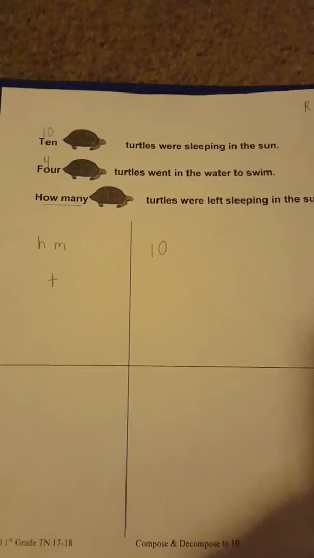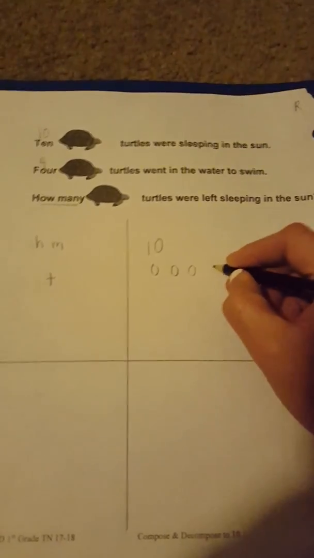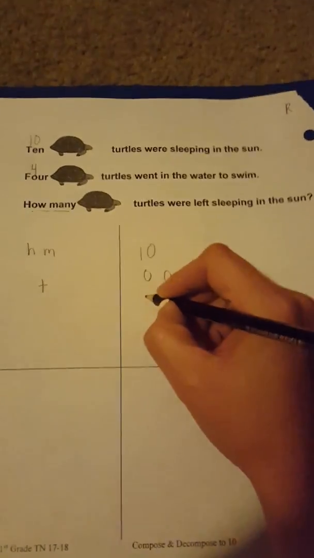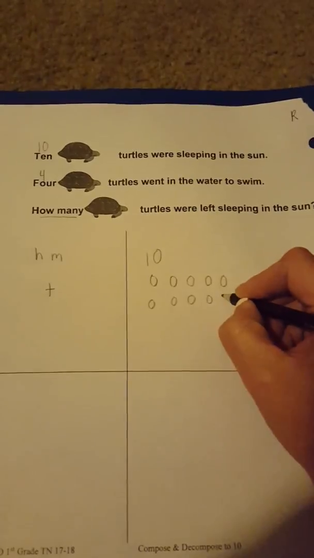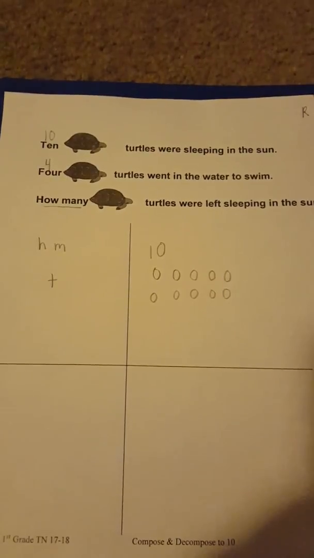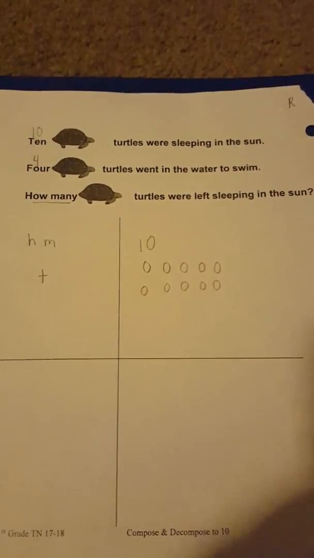Now I'm going to add a picture to my details. 1, 2, 3, 4, 5, 6, 7, 8, 9, 10. Perfect. We have 10 turtles, just like the problem tells us. Now, the problem tells us 4 turtles went into the water to swim. We want to find out how many turtles were left sleeping in the sun. I'm going to go ahead and cross out 4 of our turtles since we know they left to go swim in the water.